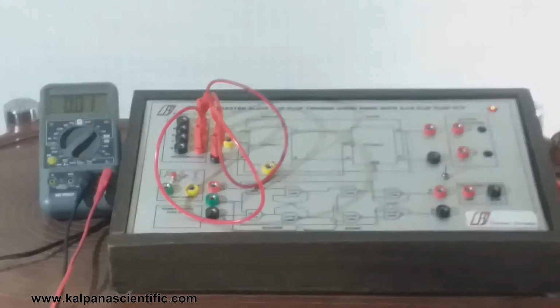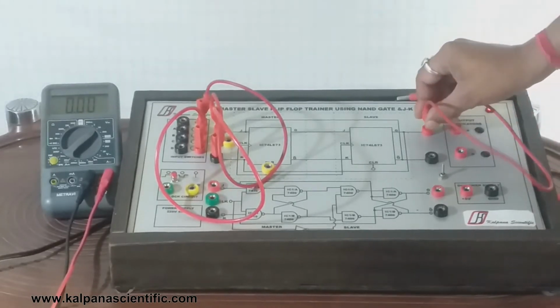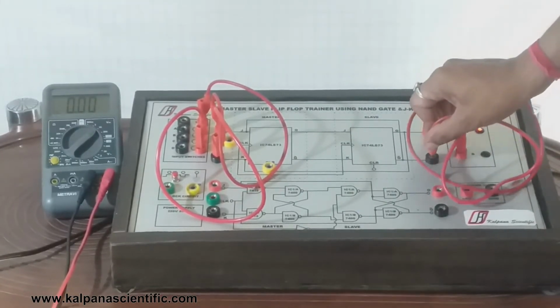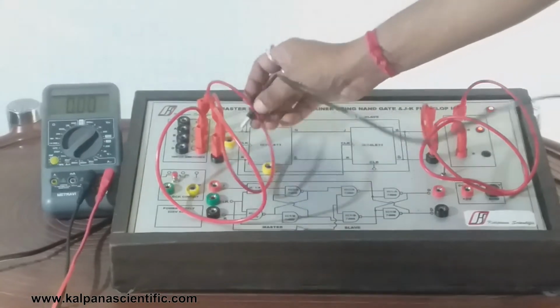Then connect the output Q and Q bar to the output indicators. Clock input is connected to the clock pulse generator section.